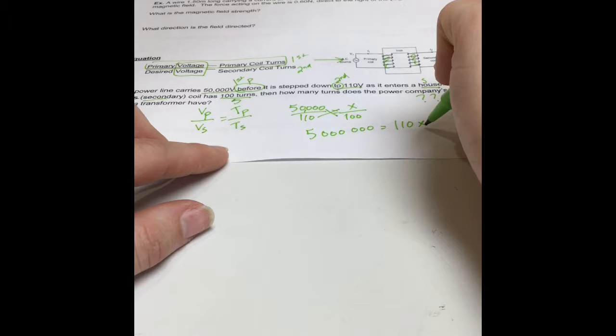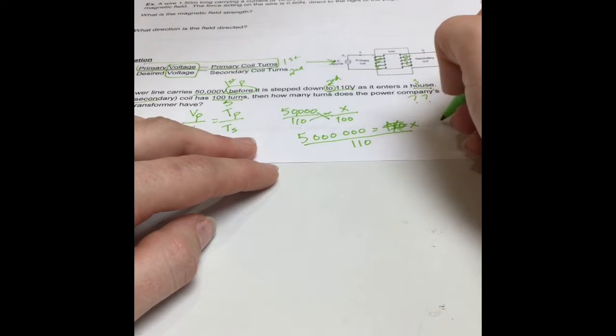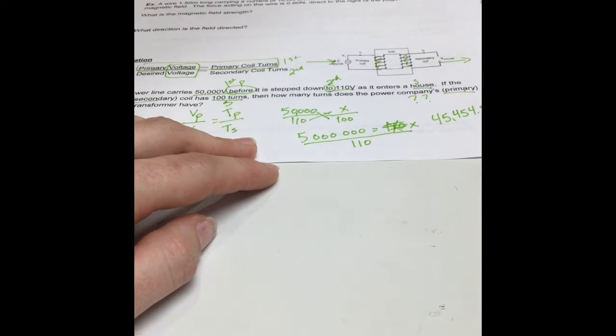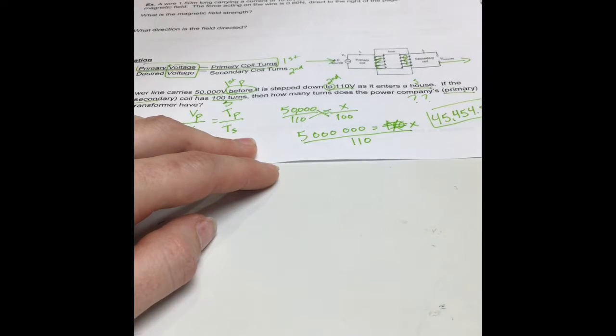Now I'm going to solve for x isolated. So I need to divide by 110 in order to do that. So this goes away, and 5 million divided by 110 is going to give me a value of 45,454.54 turns. So that'll be my final answer.